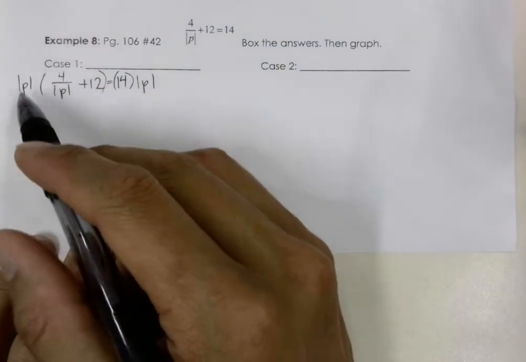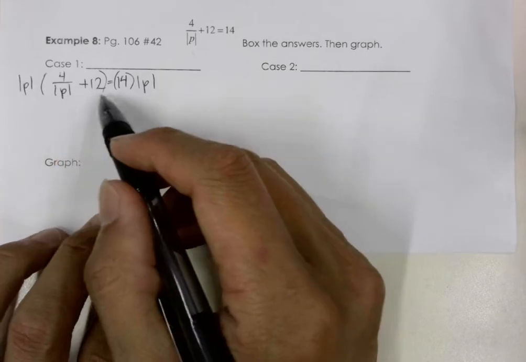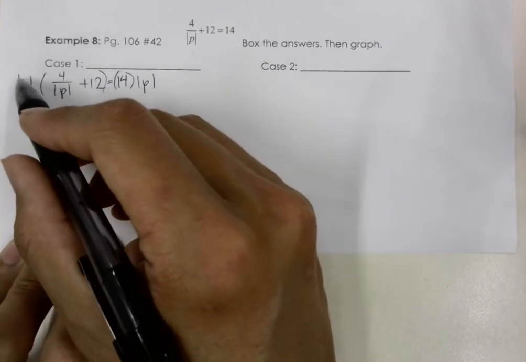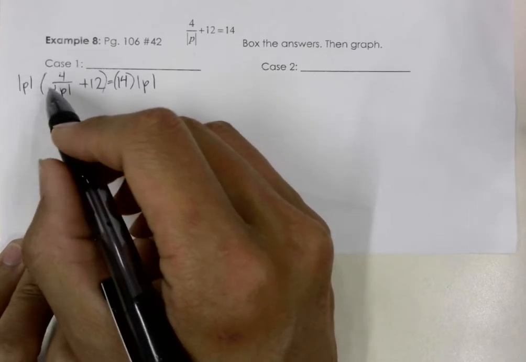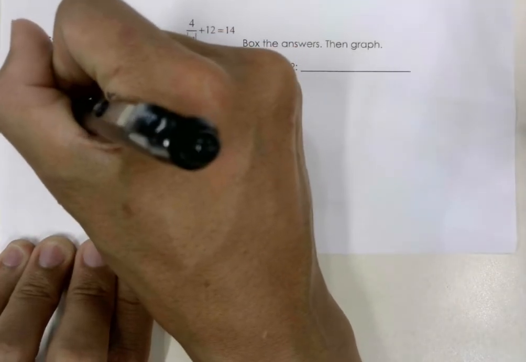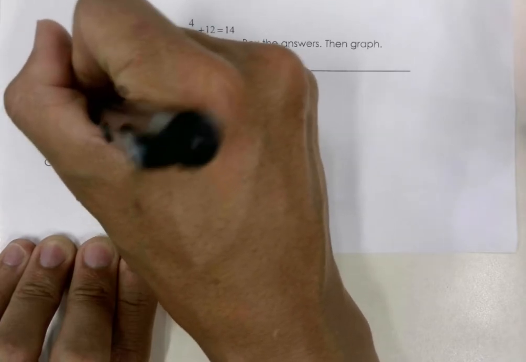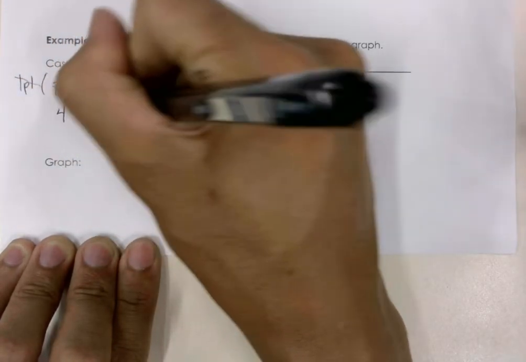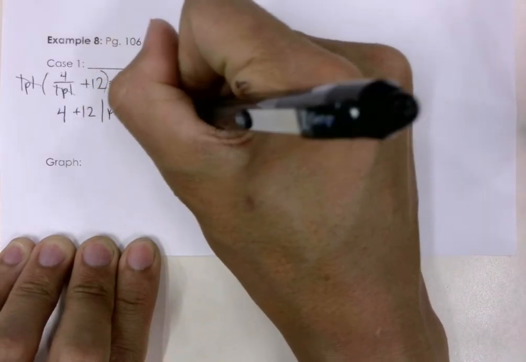On the left side, we're distributing the absolute value of p to each of the terms in the parentheses. For the first term, the absolute value of p cancels out with the denominator, and we're just left with 4. For the second term, we get plus 12 times the absolute value of p is equal to 14 times the absolute value of p.